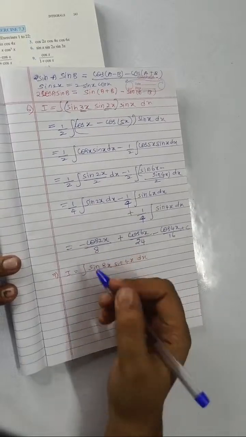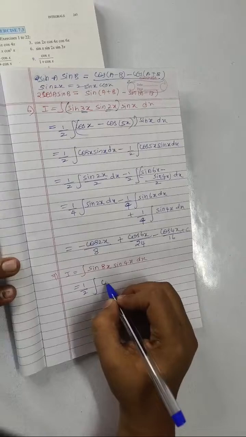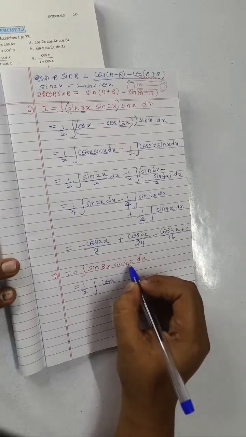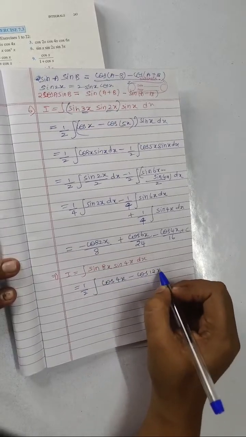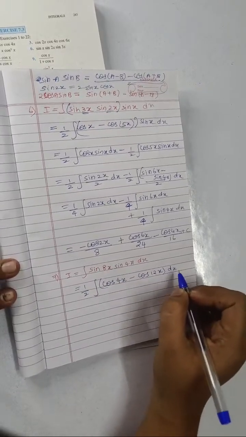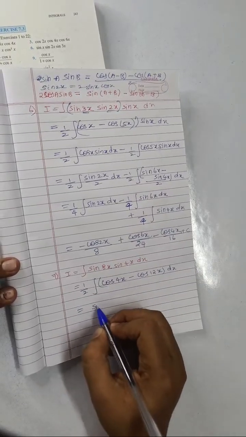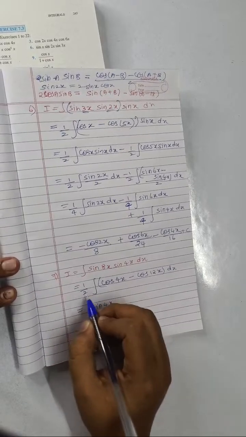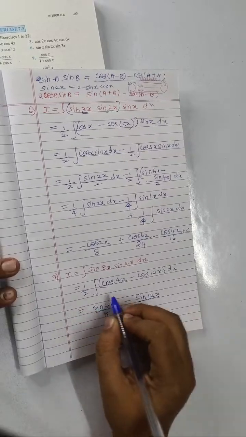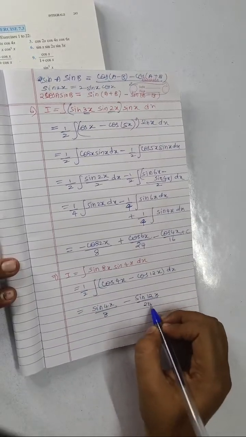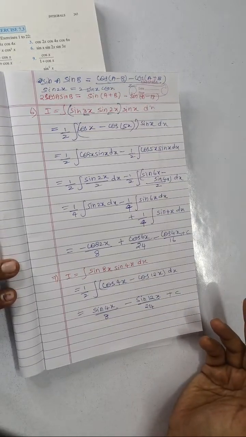So that can be written as I equal to, that 1 by 2 I am taking outside. So cos of A minus B, that is 8 minus 4, that is 4x, minus cos of 8 plus 4 is 12x. Integrating both cos, you will get sine, and 1 by 2 already we have outside. So this will become sine 4x by 4 into 2 is 8, and sine 12x by 12, and here already we have 2, so 2 12s are 24, plus C. This is the required answer.